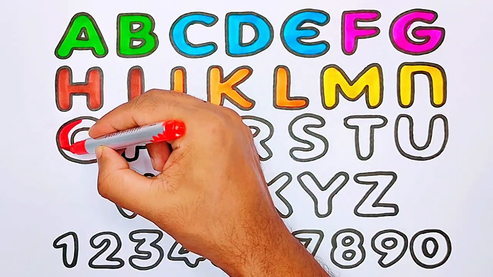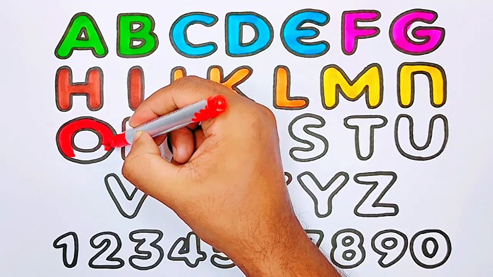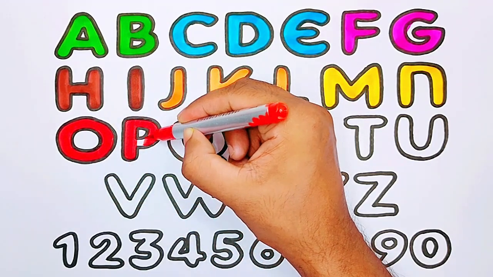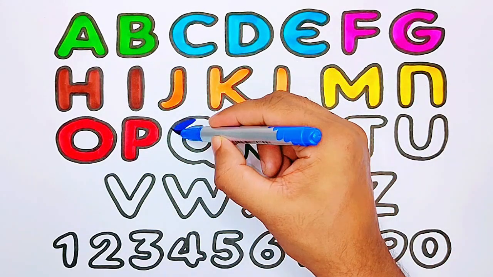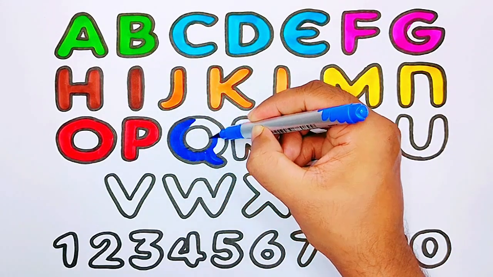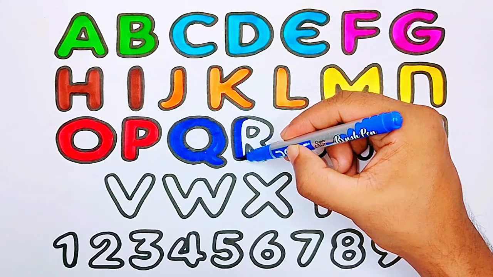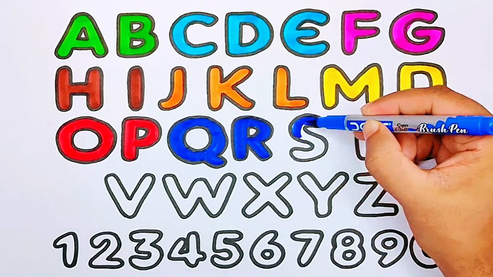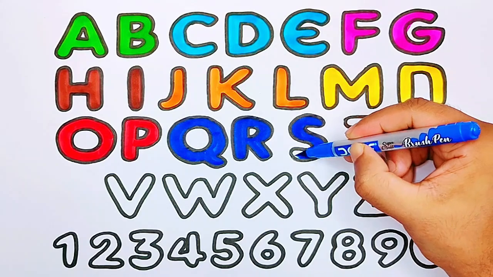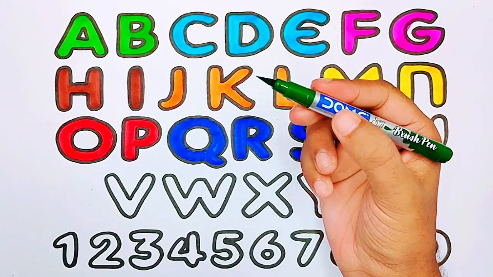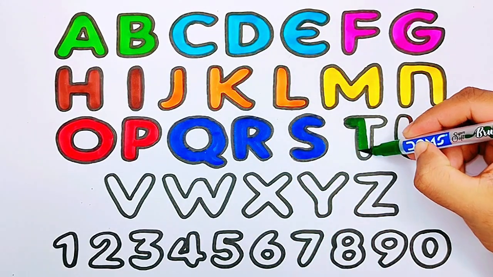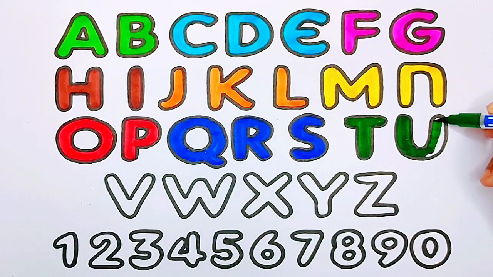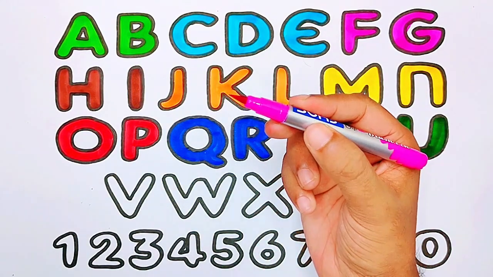Red color. O for octopus. P for pear. Blue color. Q for quill. R for rainbow. S for star. Dark green color. T for teddy bear. U for umbrella. Pink color.